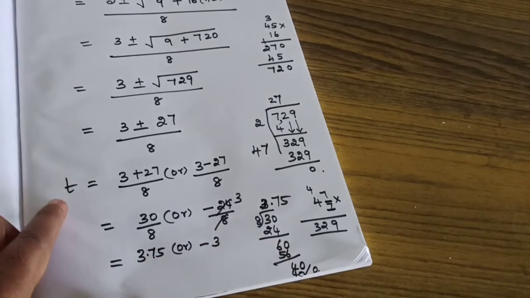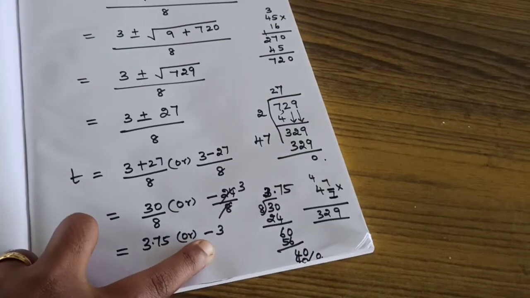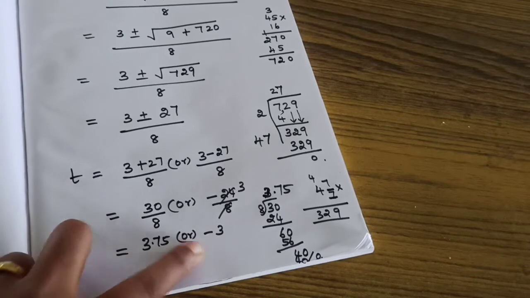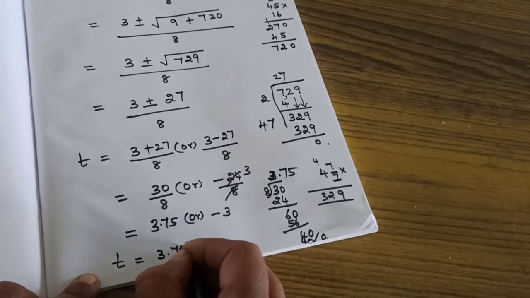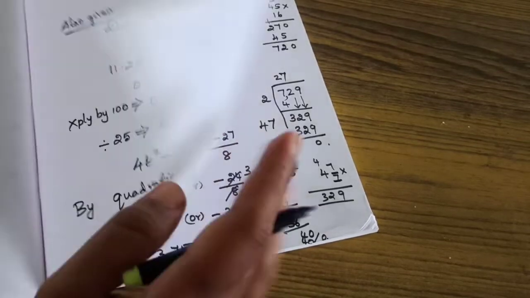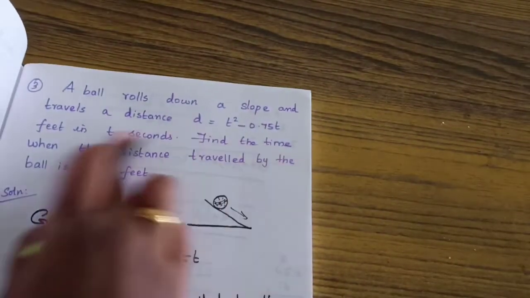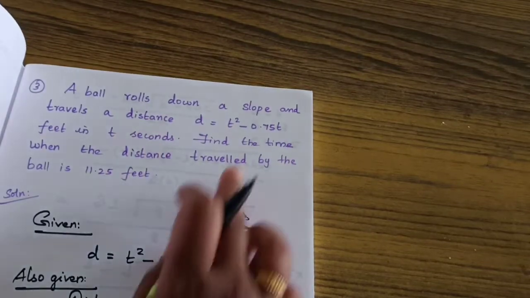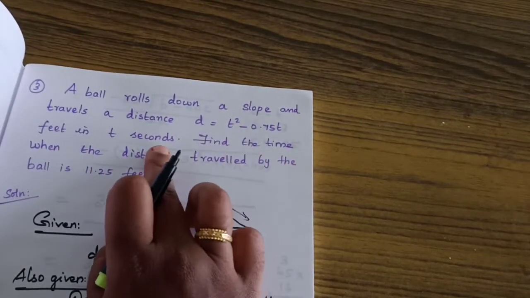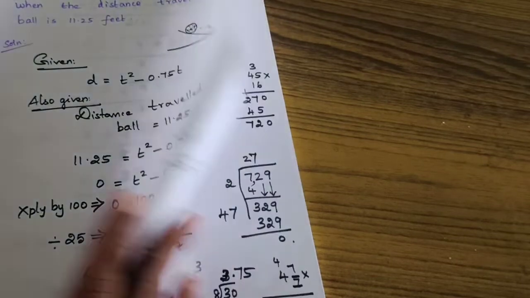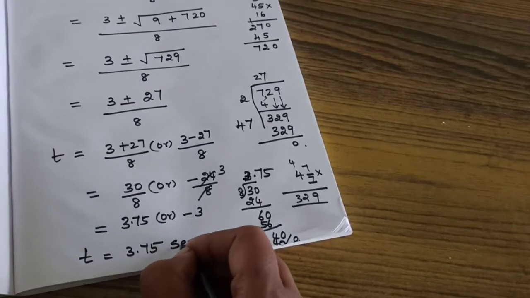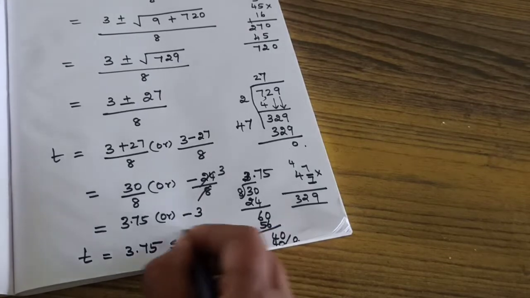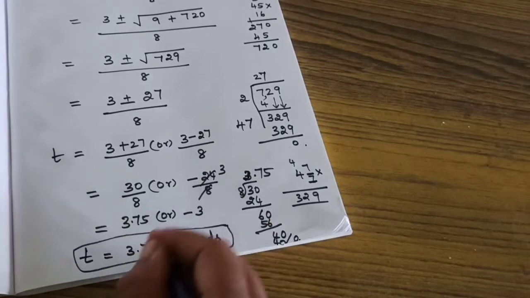Just think practically: will time be negative? Not at all. So what is the value? So time is equal to 3.75. See the question, they asked feet in t seconds. So find the time. The time we need to calculate in seconds. So 3.75 seconds.